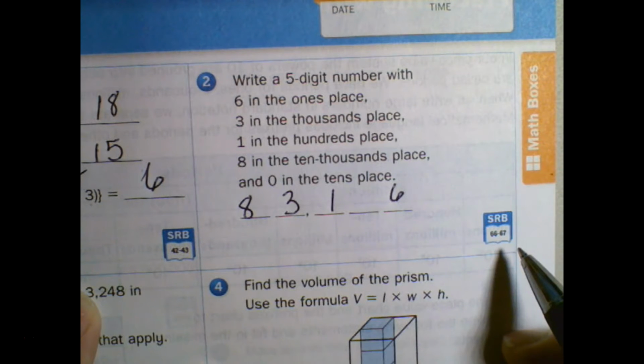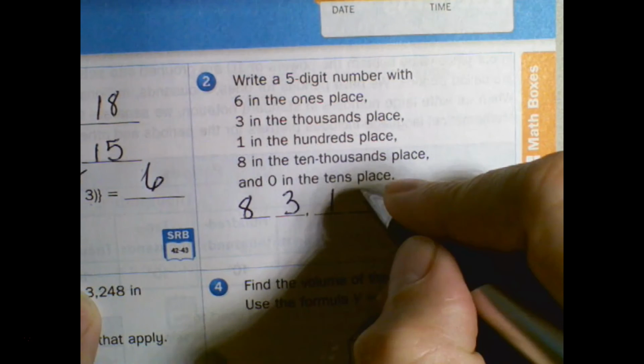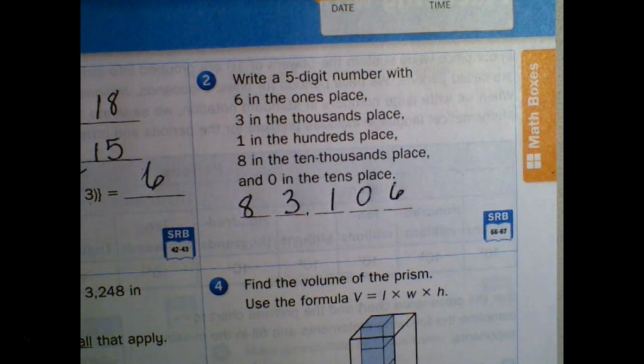6, 3, 1, 8. Oh, it's a 5-digit number, but they've only given, oh, there it is, a 0 in the tens place. I was going to say, if they didn't give us one, I was going to put a 0 there, because to have a 5-digit number, we would have to have 5 digits.